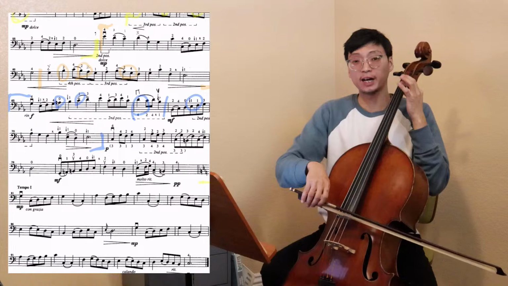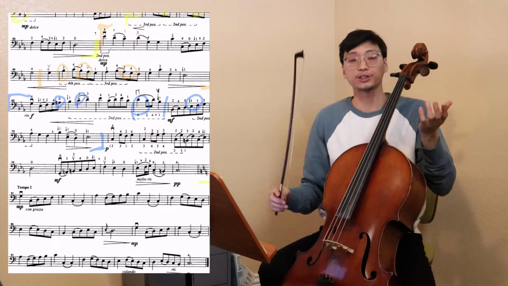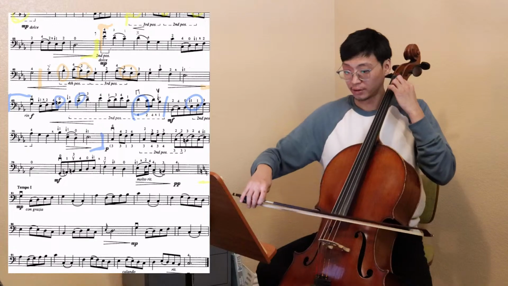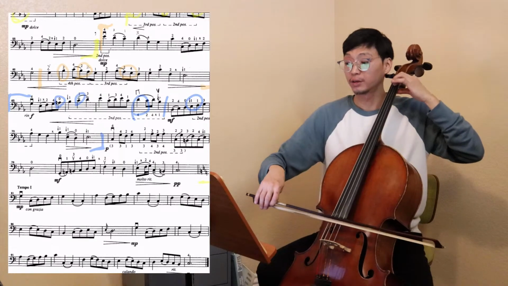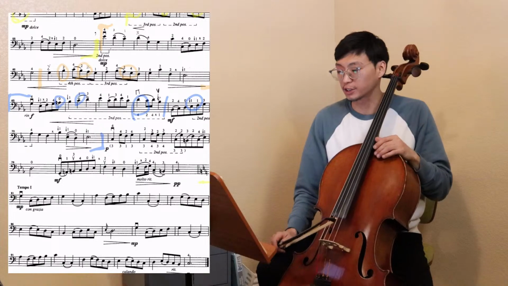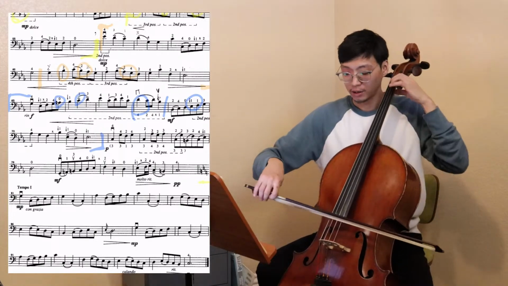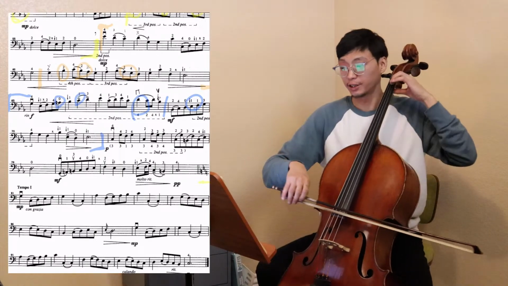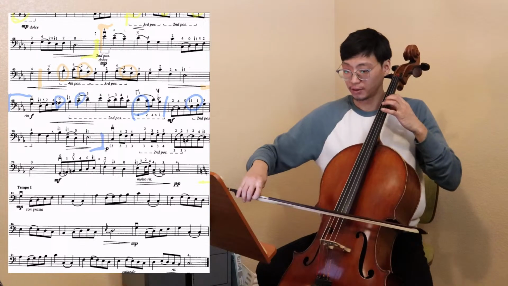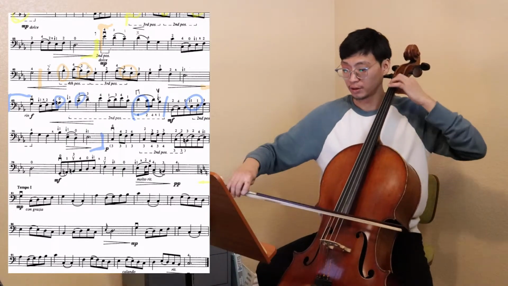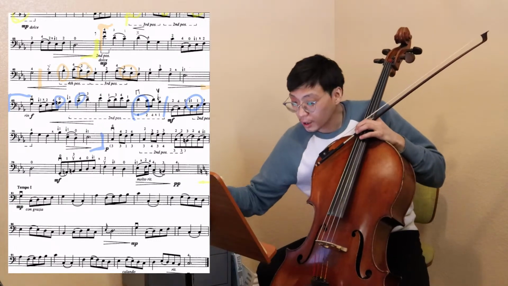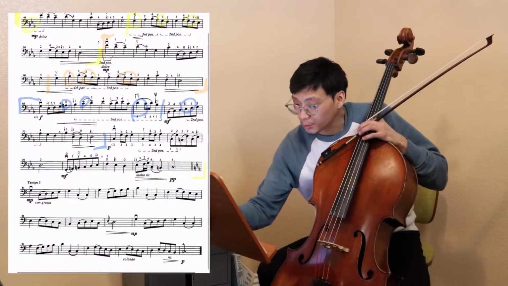So here B flat and E flat is just a fifth, so I just bar my first fingers there. Alright, so the second half isn't too bad, it's just a scale. And then we just shift here. And that's it, I believe.